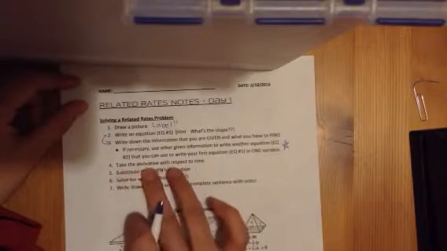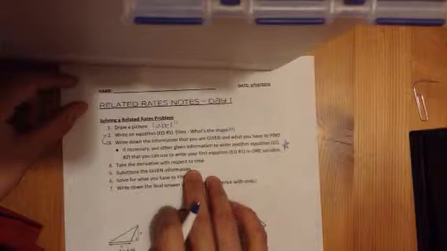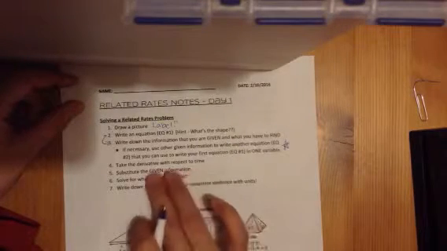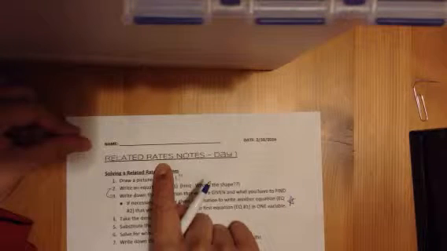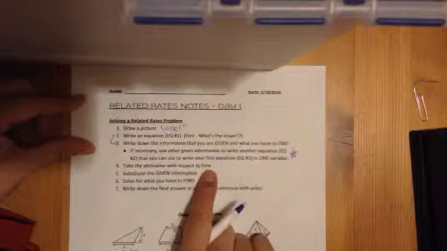Then we take the derivative with respect to time. It's not always with respect to time, but it's 99% with respect to time, so that's why I've written it here. We are doing related rates problems, which means that we're dealing with speed, usually. Like how fast something is happening, how slow something is happening, and all of those usually have to do with time, and so that's why we're taking the derivative with respect to time.